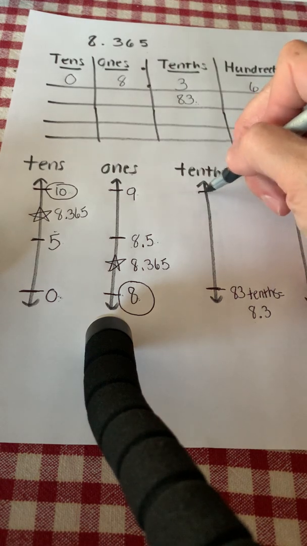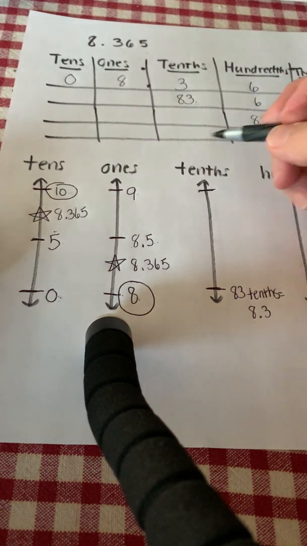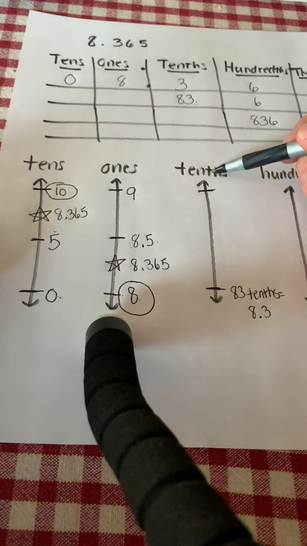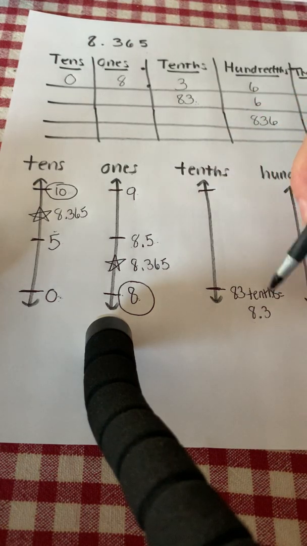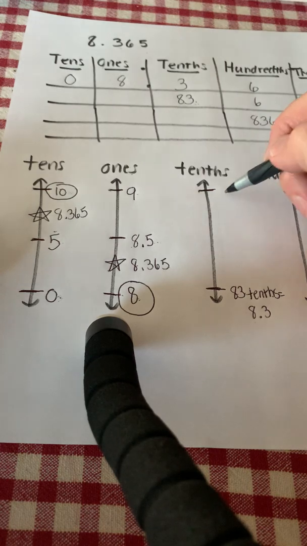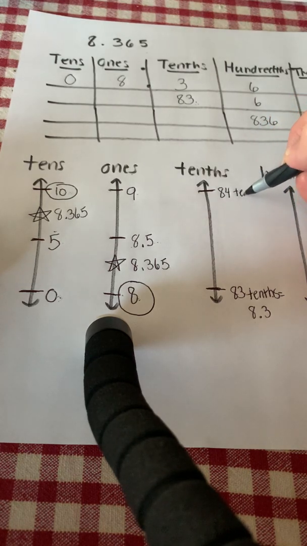My upper number, I'm going to add 1 unit, so I'm going to add a tenth because I'm rounding to the tenths. 83 tenths plus 1/10 is 84 tenths, which equals 8.4.